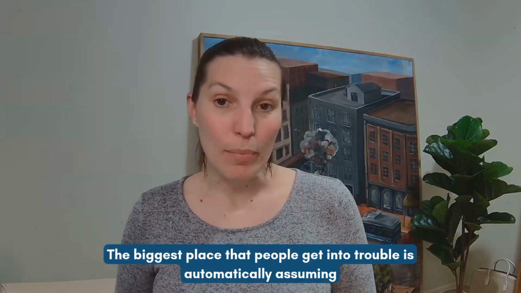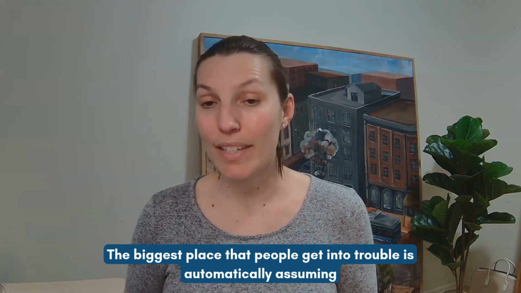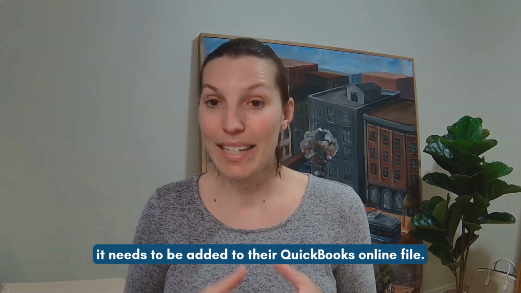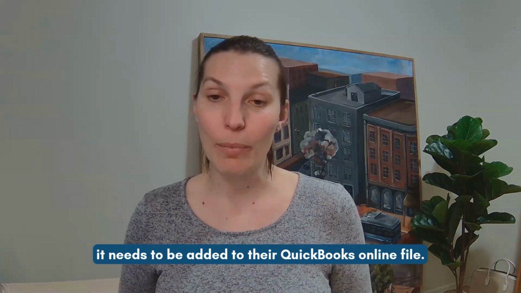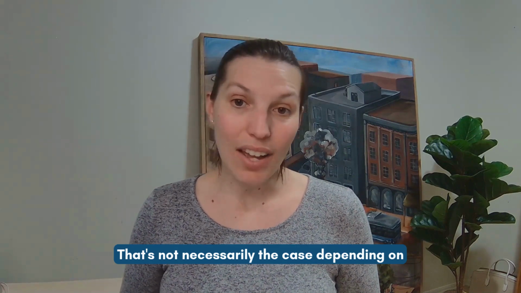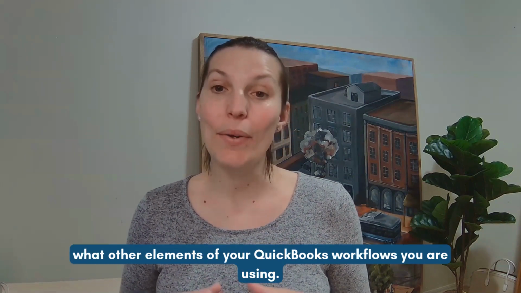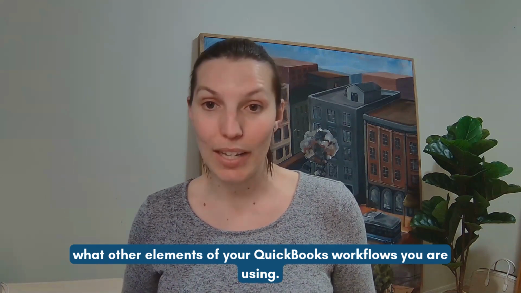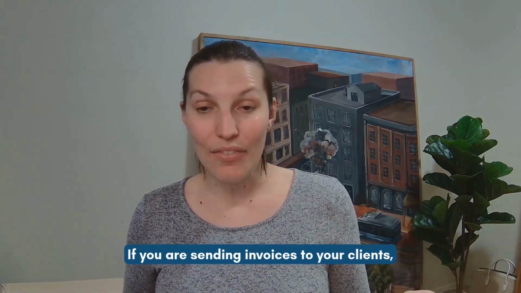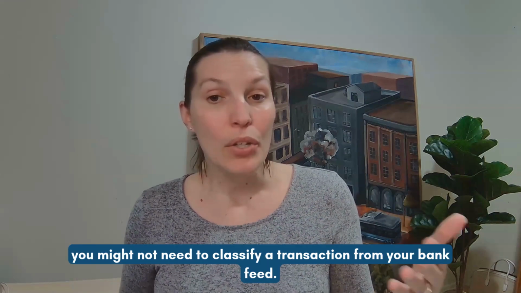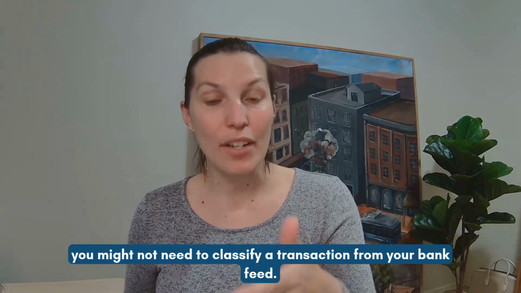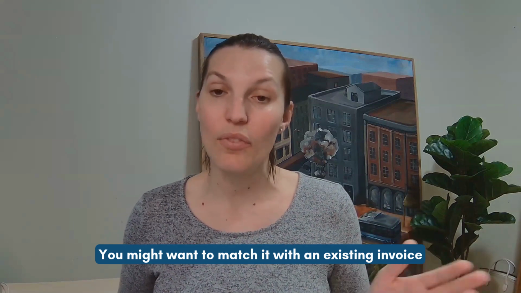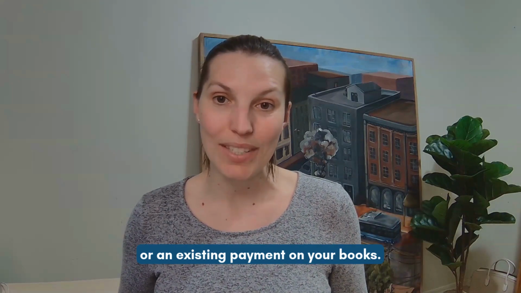The biggest place that people get into trouble is automatically assuming that if a transaction shows up in their bank feed, it needs to be added to their QuickBooks Online file. That's not necessarily the case depending on what other elements of your QuickBooks workflows you are using. If you are sending invoices to your clients, you might not need to classify a transaction from your bank feed. You might want to match it with an existing invoice or an existing payment on your books.